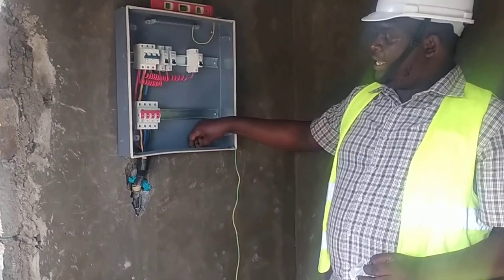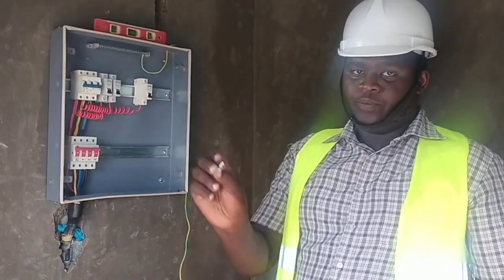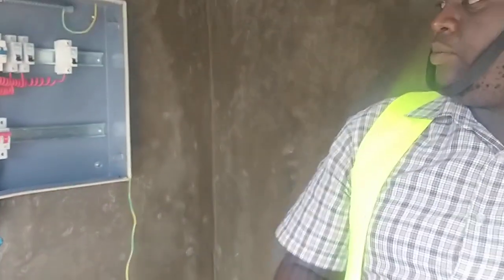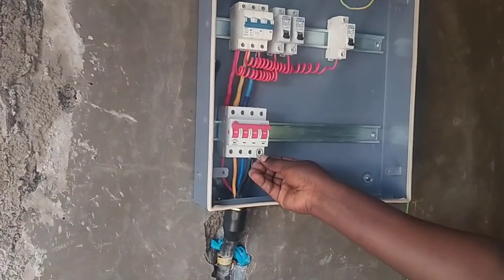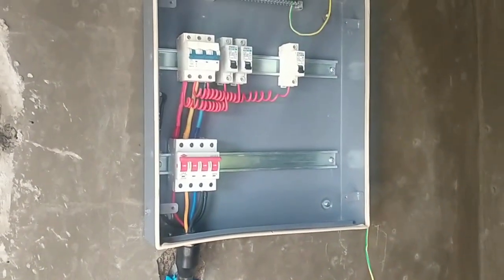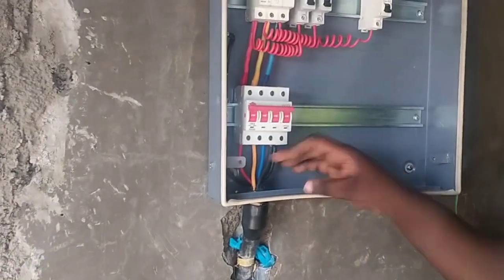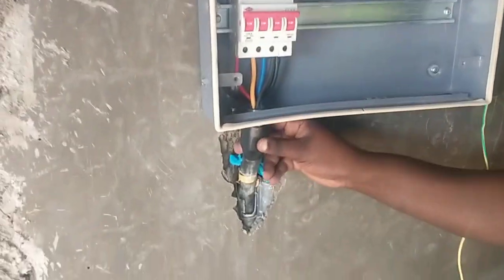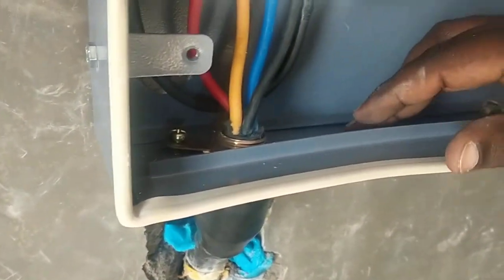There are some other items, which I'll just show two of. You may use cable sleeves and all that to do your dressing, but this is an important material. This is what is called a cable lug. You will need cable lugs so that when you tighten your cable inside here, they act as firm connections. Then you'll need a cable gland. As you can see, it is firm, so the cable is firmly held to the board.